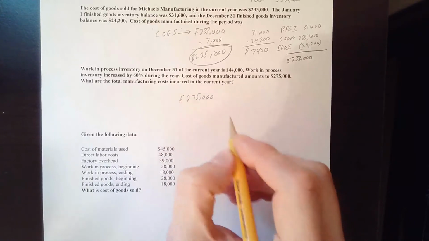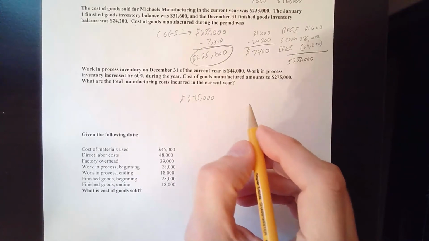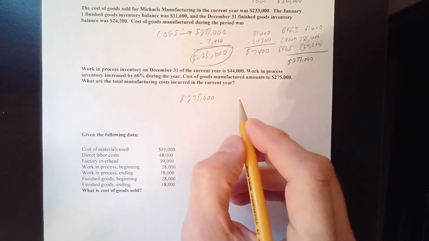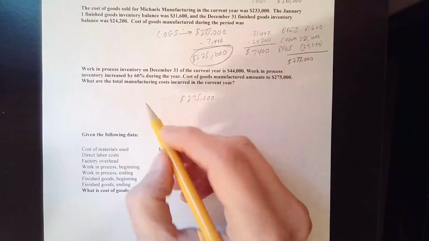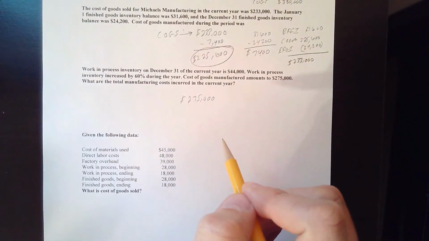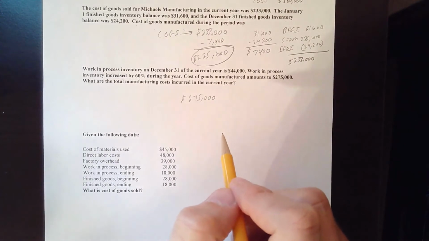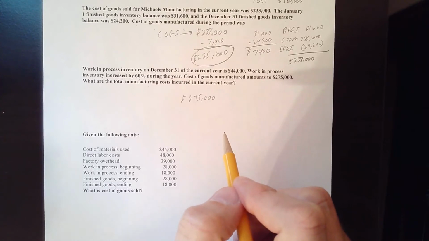Now I want you to go back to the presentation and look at your formula for total manufacturing costs, and you will see that we take all of our direct materials, direct labor, our factory overhead and so forth.